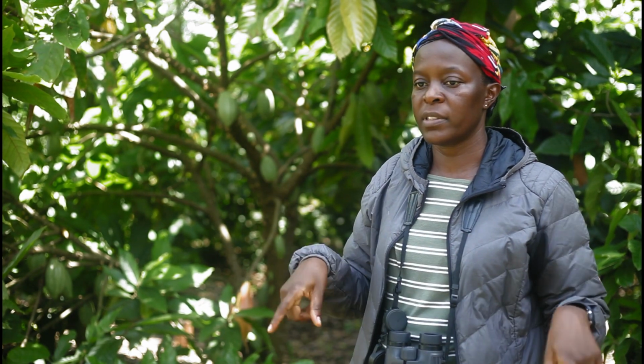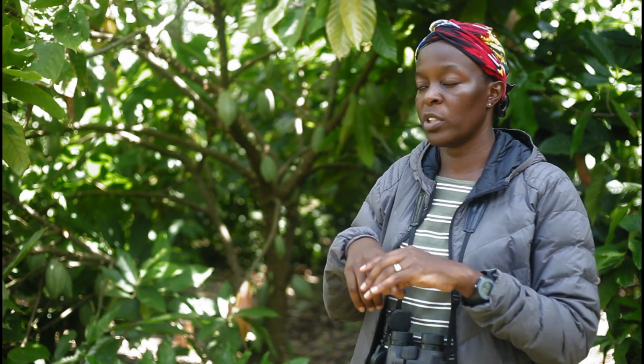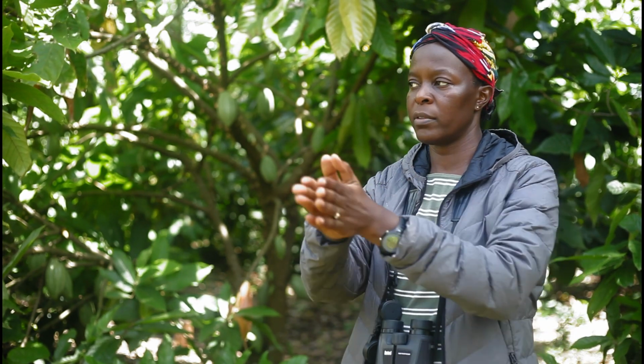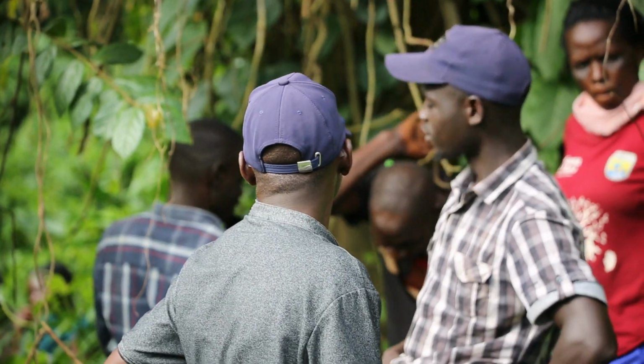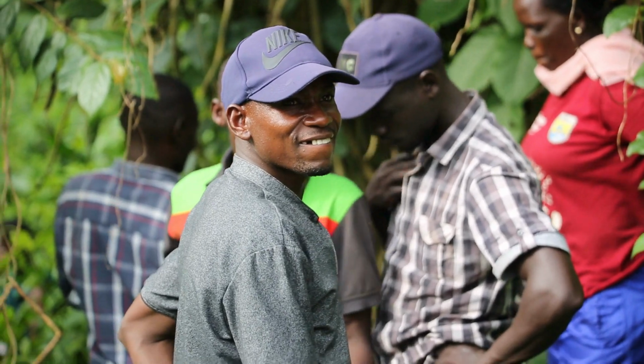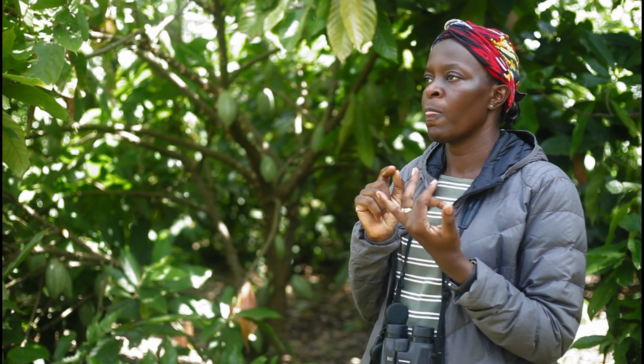The circular plots can be 10 meters radius or 20 meters radius, based on the nature of the forest. On that transect, the communities move in a particular direction, usually starting from the north and going clockwise, and they count all the trees in that circular plot. The trees they count are the ones they select. They're not counting everybody. They select their species in their local language, and the selected species have uses.